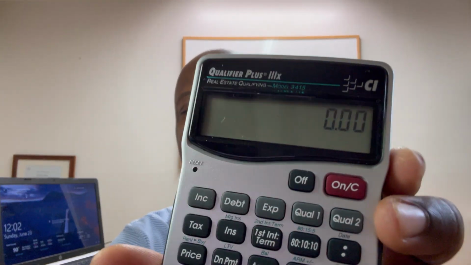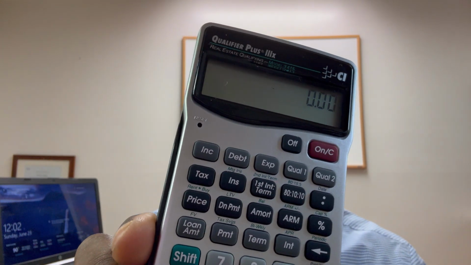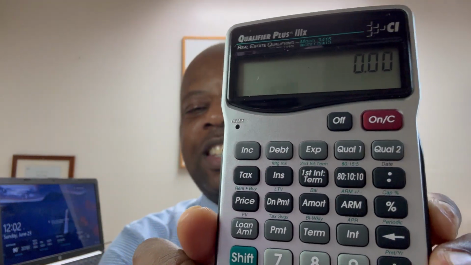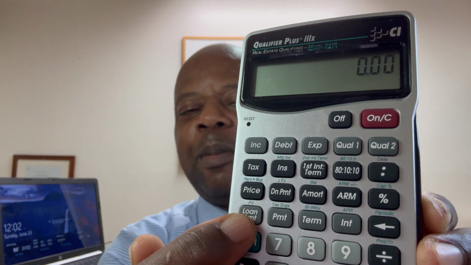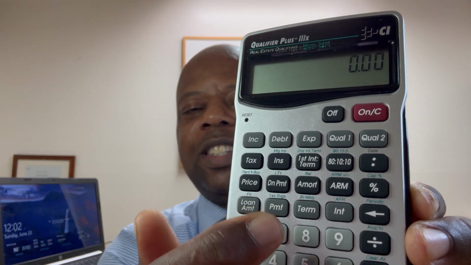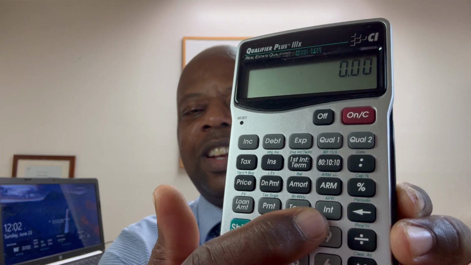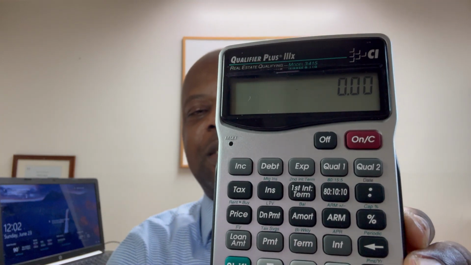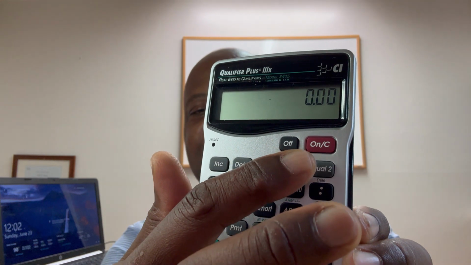As you see, I turn it on because this calculator is created for the mortgage industry. You can see the loan amount button, the payment button, the term of the loan button, and the interest button. Then you have the on/C button. Because this calculator is created for the mortgage industry, a lot of things are built in the background already. And so the calculation is much more straightforward.